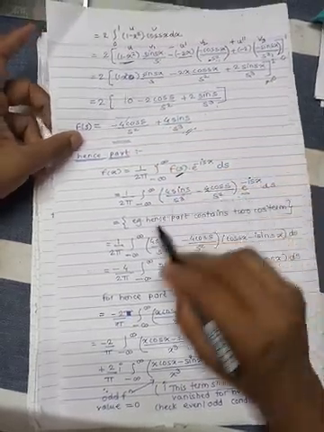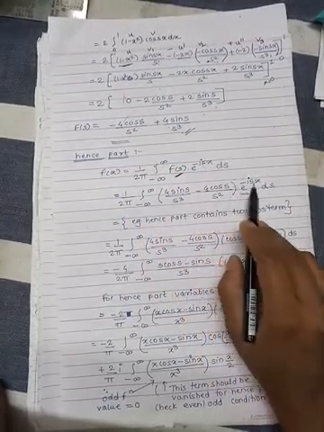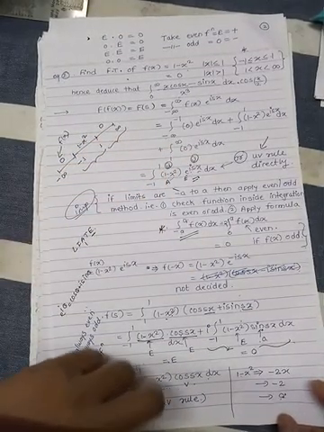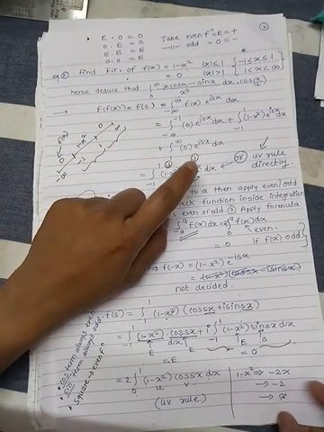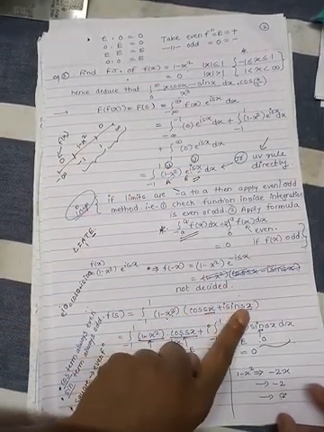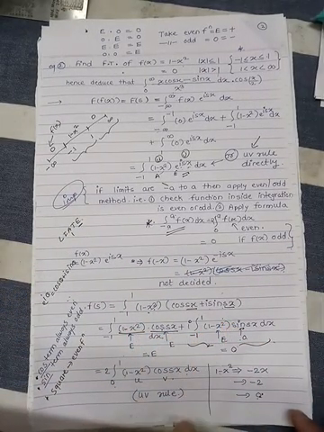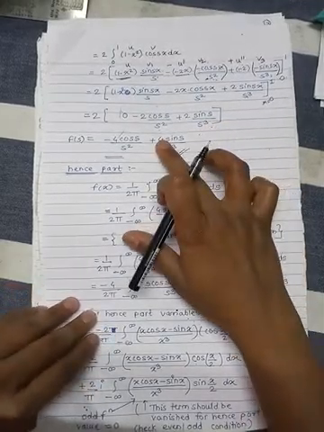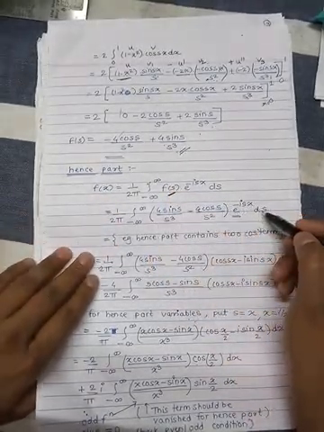So put this F(s) value here. 1 upon 2 pi as it is, minus infinity to infinity, F(s) value is this bracket into e raised to minus isx ds. In the first part we used the Fourier transform formula, then to evaluate the integration we used the even odd concept. Before using the even odd concept, we first apply the e raised to i theta formula as cos theta plus i sin theta, then separate these two terms and check whether the product is an even or odd function, and then use the UV rule. We get the Fourier transform answer. Put this F(s) value in this inverse Fourier transform formula.